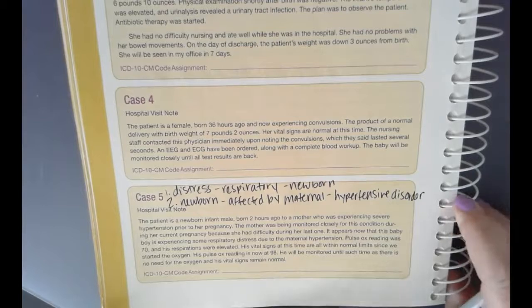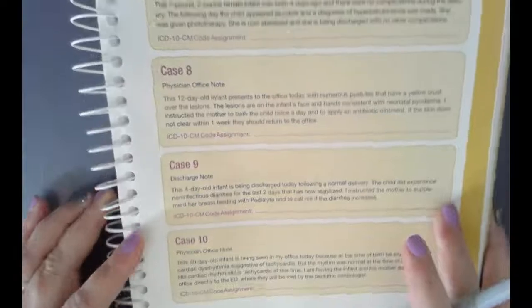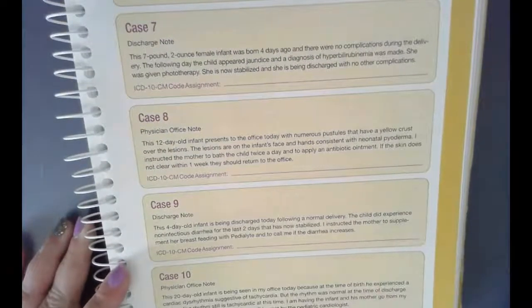All right, so case 7 and 9. Start with 7 up here. Discharge note. Jaundice, hyperbilirubinemia. Phototherapy. Discharged. Okay, so you'll have 2 codes here also.